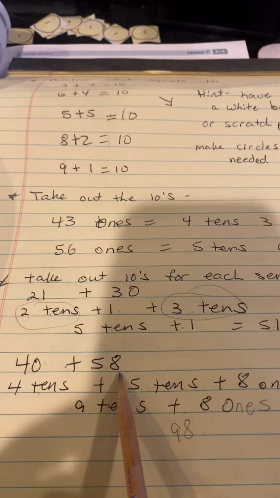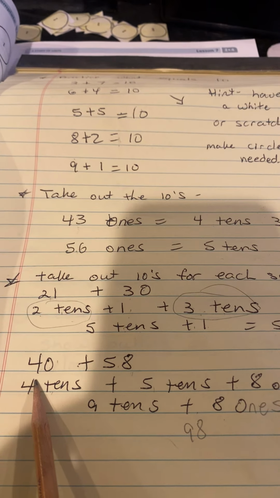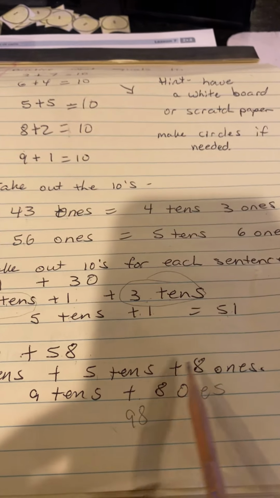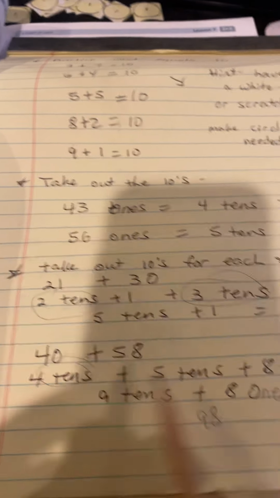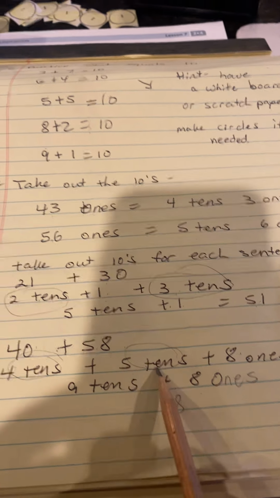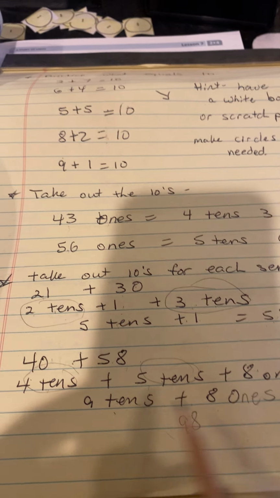Then I have 40 plus 58. So that means 4 tens, and 58 equals 5 tens plus 8 ones. So then I can go and circle my tens, 4 tens and 5 tens. 4 tens plus 5 is 9 tens, plus 8 ones is 98.